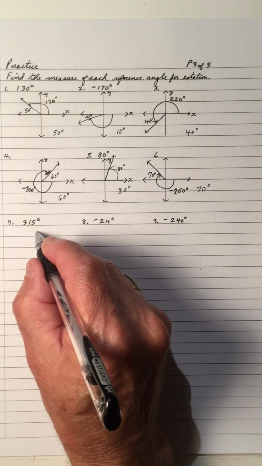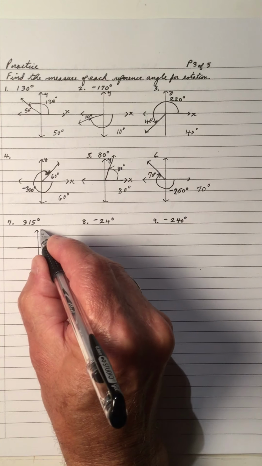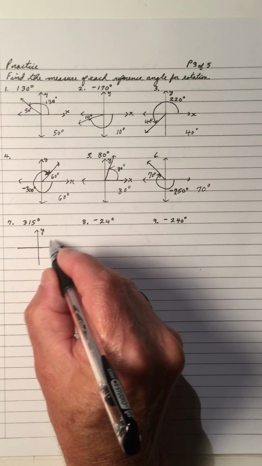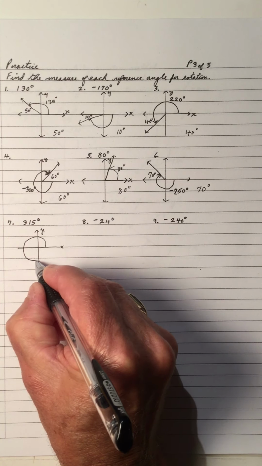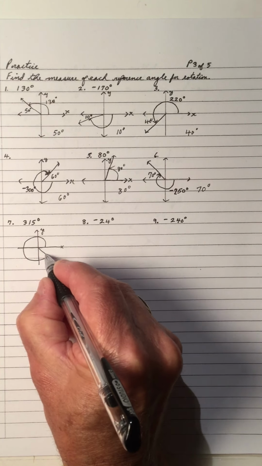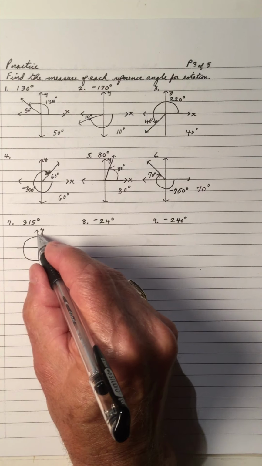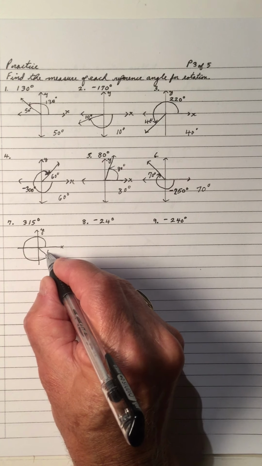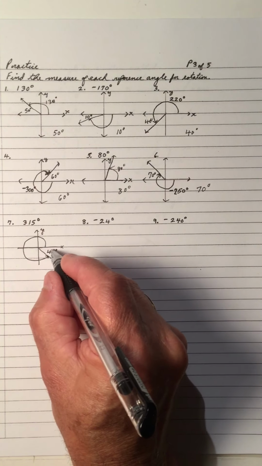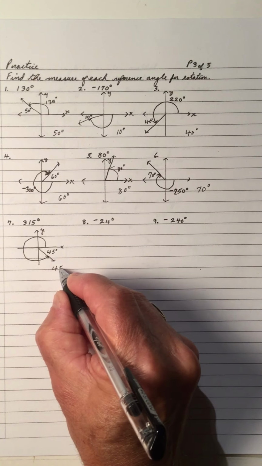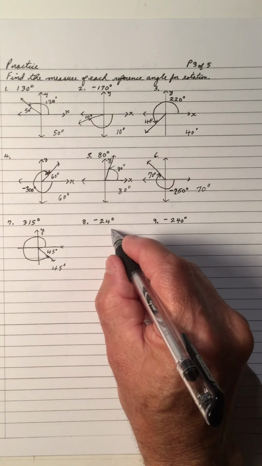And a 315 degree rotation, x and y axis. Start on the initial arm, 90, 180, 270, and more. So here we are with this rotation. All the way around is 360. So this is a 45 degree angle. 315 and 45 is 360, so the reference angle is 45 degrees between the x-axis and the terminal arm.